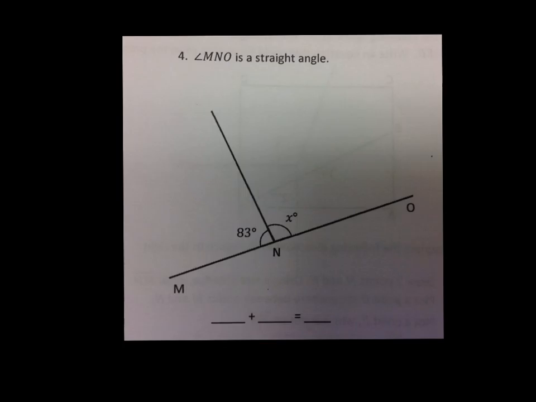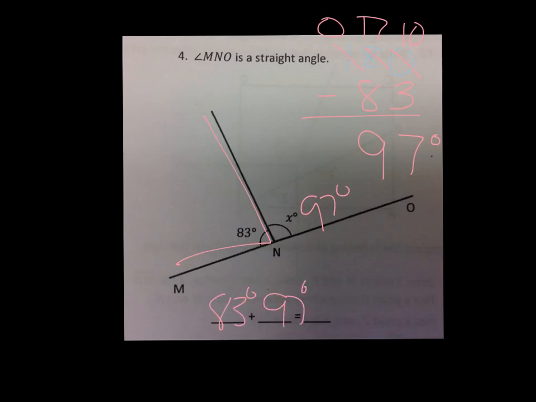Angle MNO is also a straight angle, so we know it has to equal 180 degrees. Our known angle is 83 degrees, so we take 180 minus 83. We cannot take 3 away from 0, so 0 becomes 10 and 8 becomes 7. 10 minus 3 equals 7. We cannot take 8 away from 7, so 7 becomes 17, and we take away our hundredth. So 17 minus 8 equals 9. So we get 97 degrees. So 83 degrees plus 97 degrees equals 180 degrees.